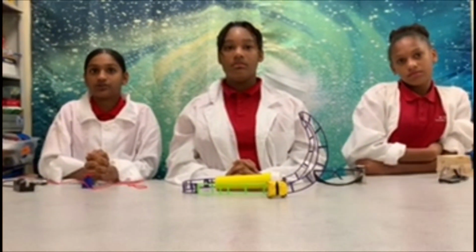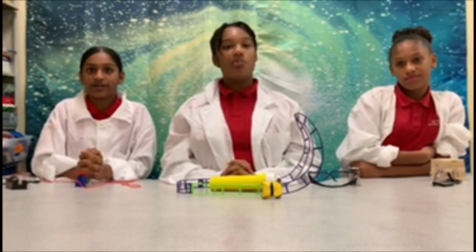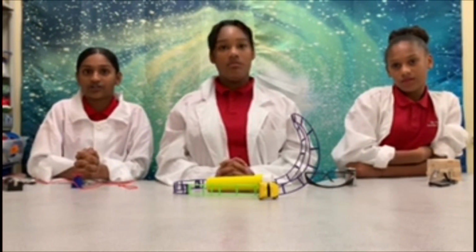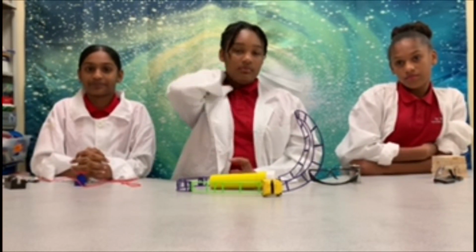The next form of energy is electrical energy. Electrical energy is a form of energy resulting from the flow of electric charge. Energy is the ability to do work or apply force to move an object. In the case of electrical energy, the force is electrical attraction or repulsion between charged particles.